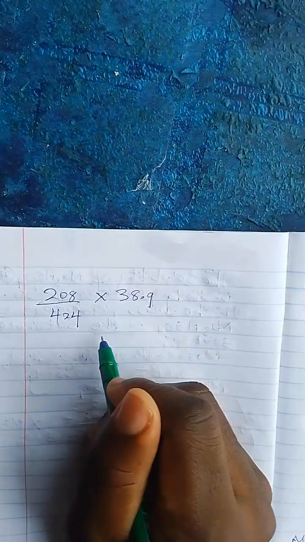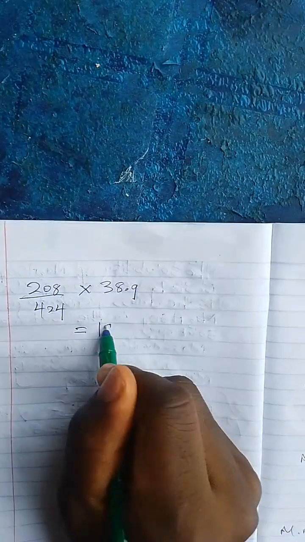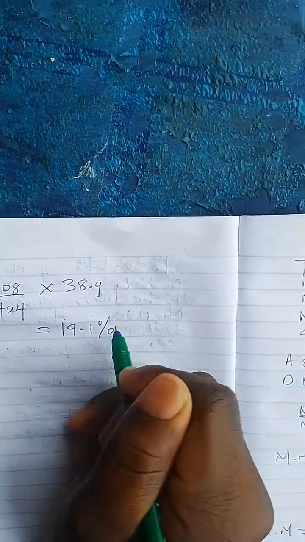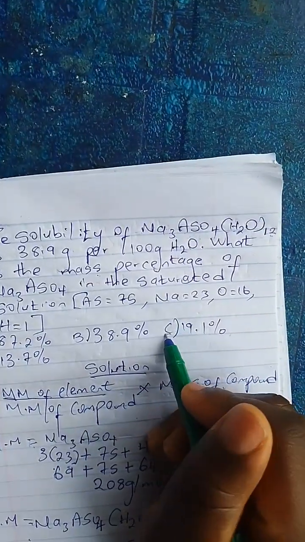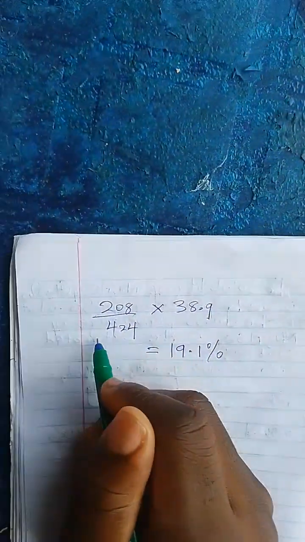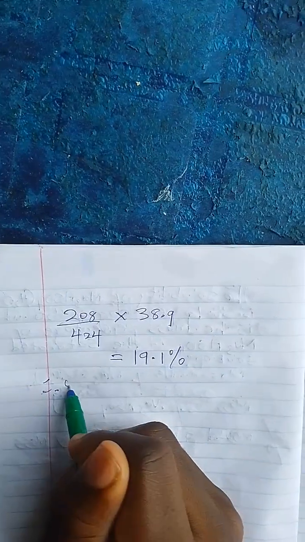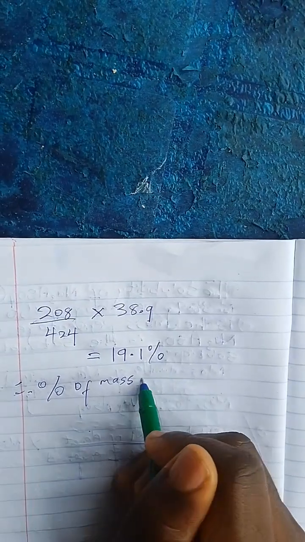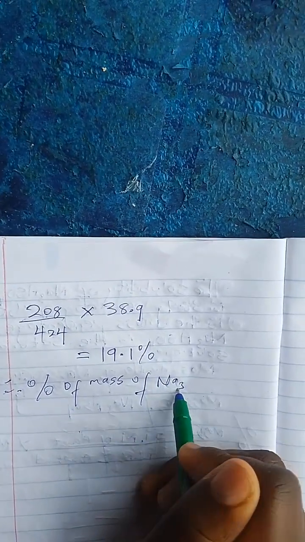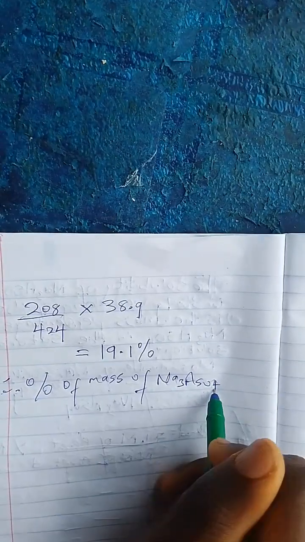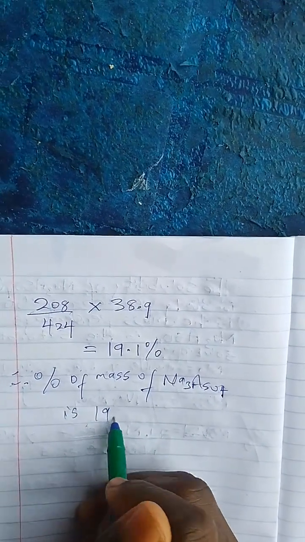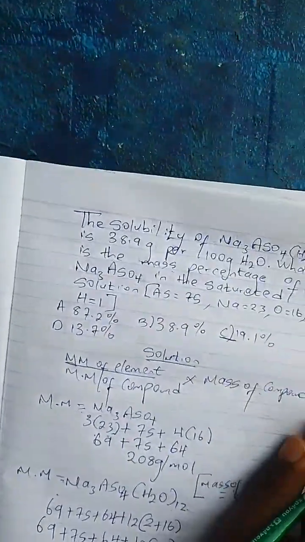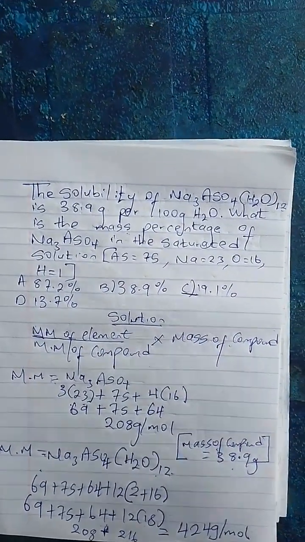So, pressing your calculator, your final answer will be 19.1%, which is our option C. So the percentage of mass of the element, which is sodium arsenate, is 19.1%.